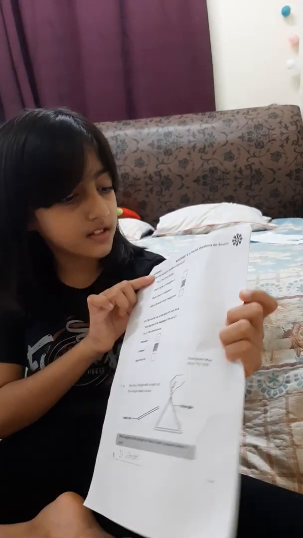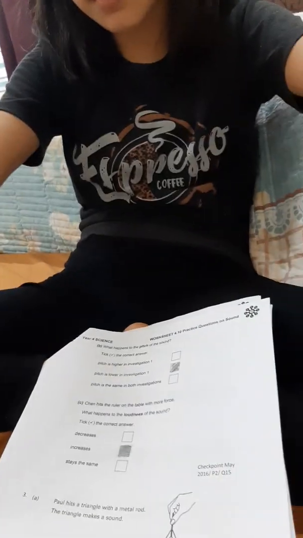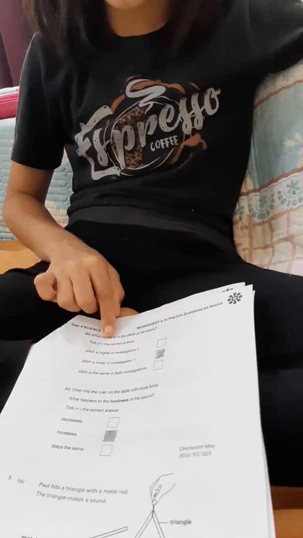What happens to the pitch of sound? Take the correct answer. Now, everyone, I'm going to tell you this. Is the answer, pitch is higher in investigation 1, pitch is lower in investigation 1, or pitch is the same in both investigations?